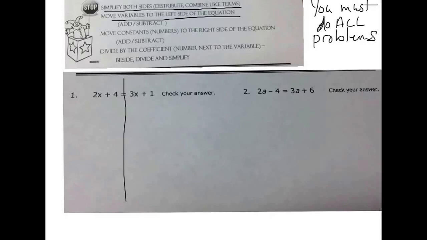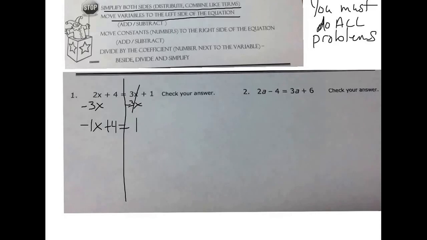So this one on the right side, I'm going to move it. So I do minus 3x. And then I'm going to line it up underneath this one because those are like terms. 2x minus 3x is negative 1x. Bring down the plus 4, bring down the equals. Those cancel, 1. So my goal was to get all the x's on the left, and I've accomplished that goal right here in this step.